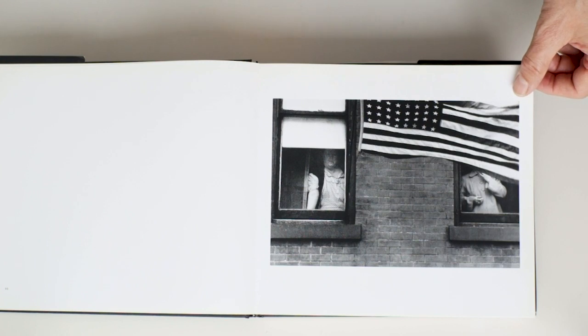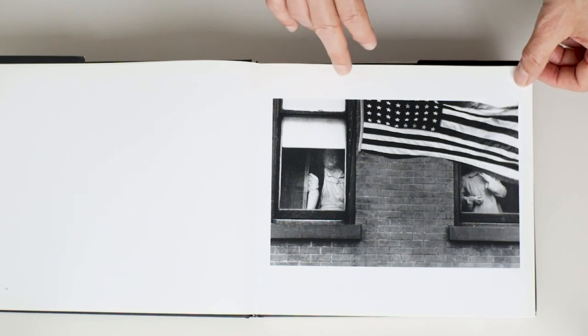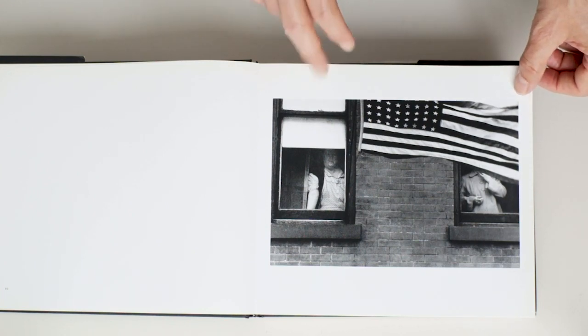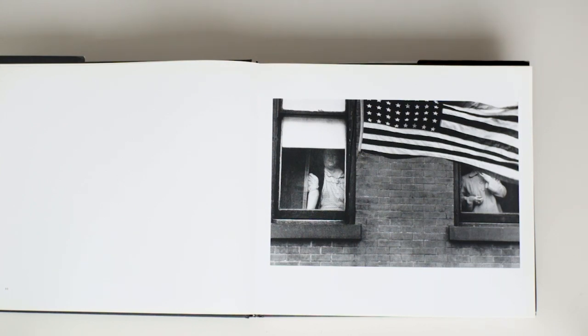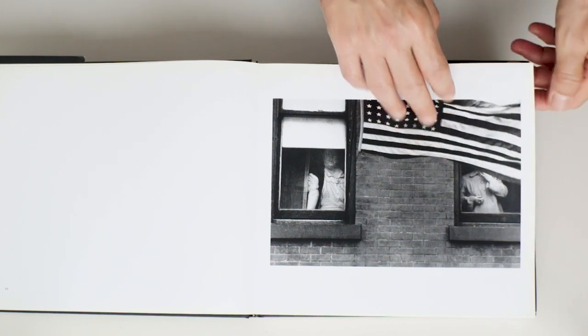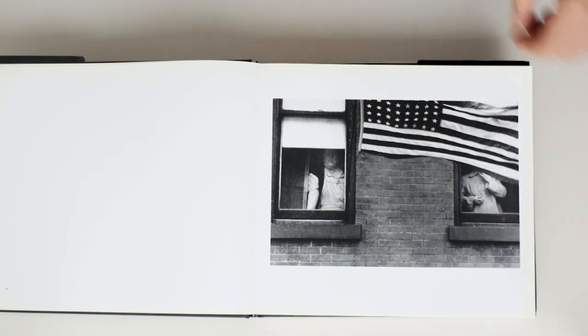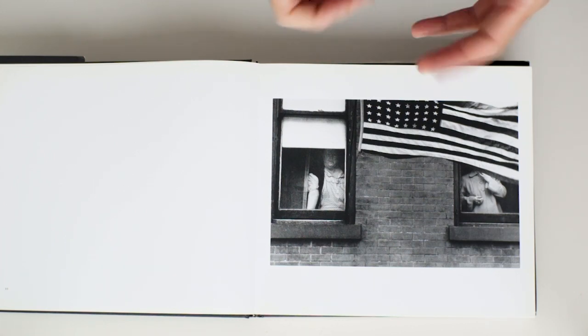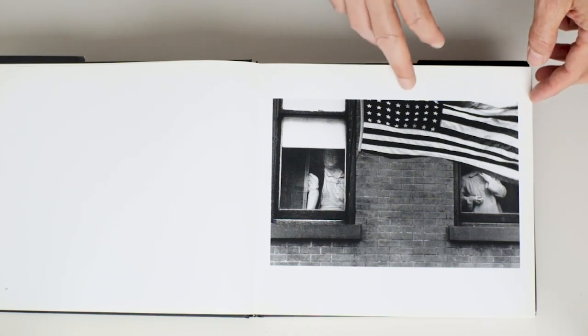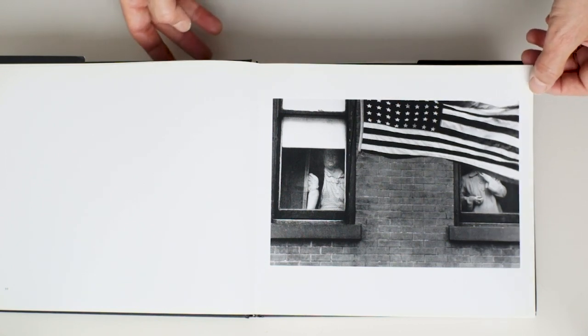When this book was published, the critics were very, very hard with it. American writers specialized in photography said this book is dark, depressive, the images are fuzzy, blurred, and depressing, and probably anti-American.